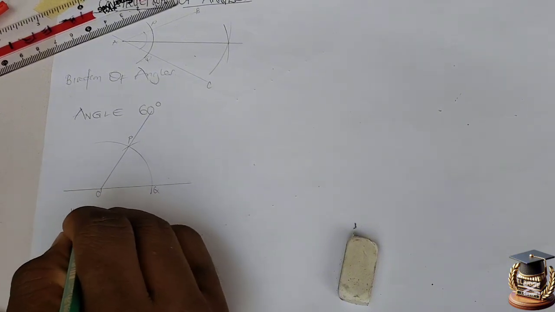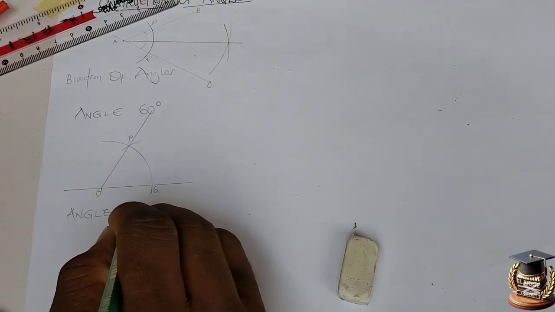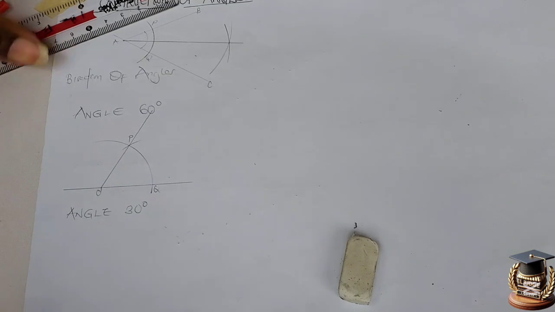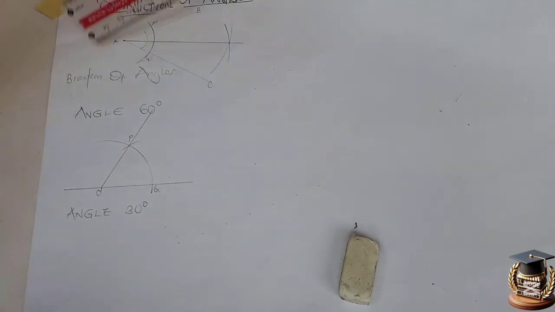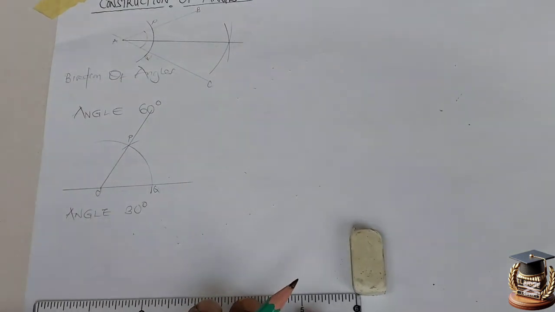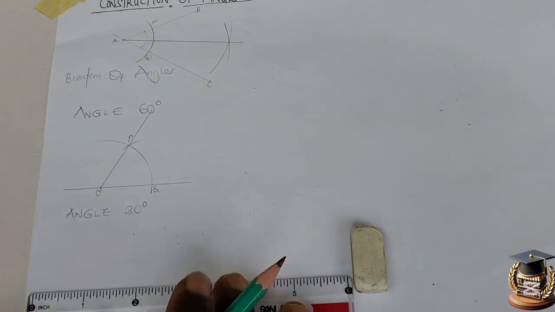For angle 30 degrees, just the way we have constructed 60, we're also going to do that for 30 degrees.